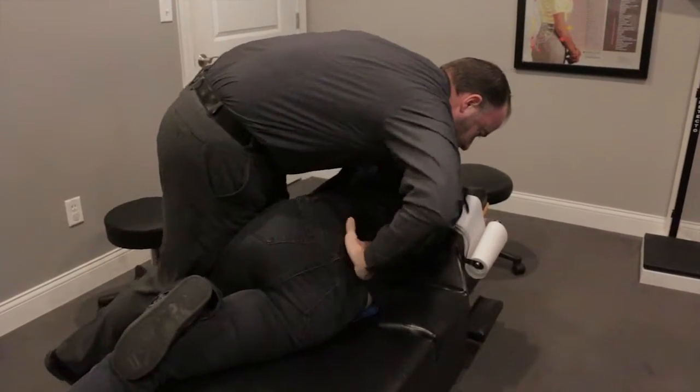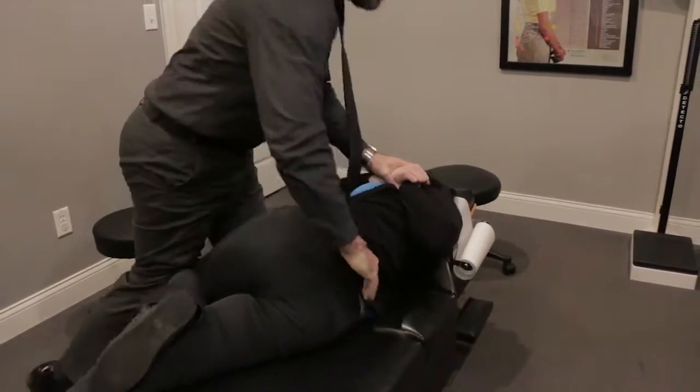Your belly here. And nice and easy, not too much force gets put in, that gets those joints opening up and takes the pressure off the nerve.